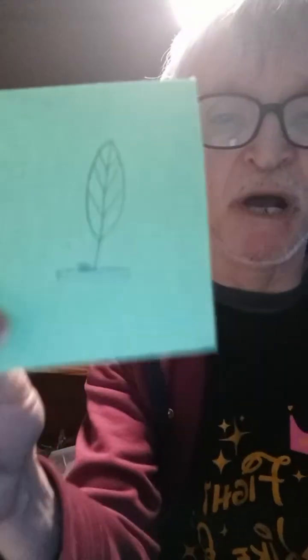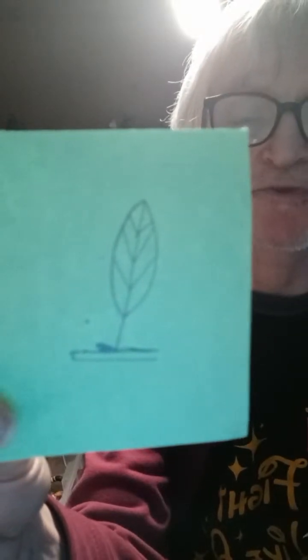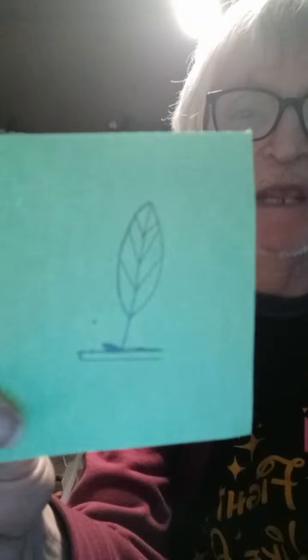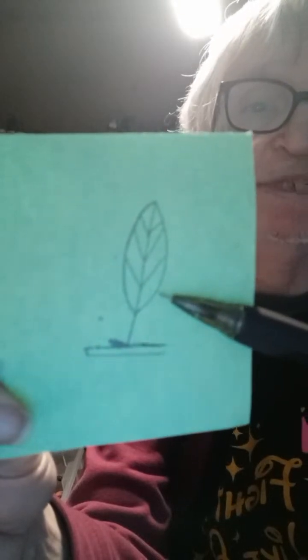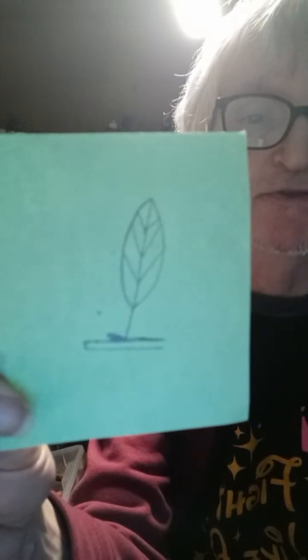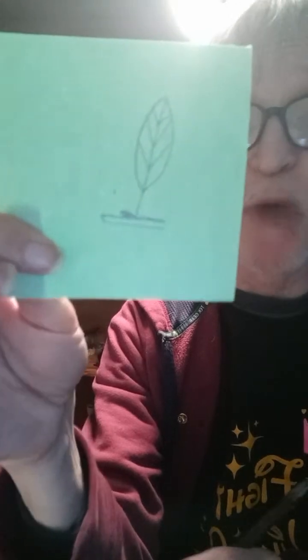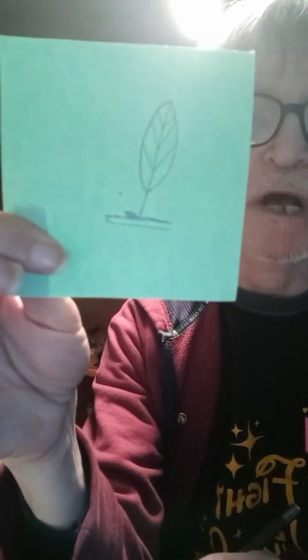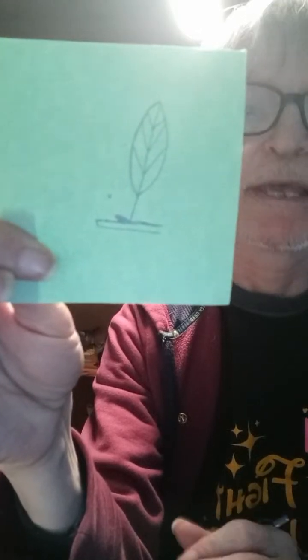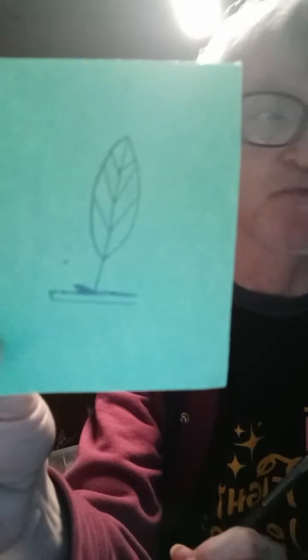Most of the leaves that you're going to see day to day are simple leaves. They're just one leaf attached to the branch or the twig. A good example of this would be a silver maple, a white oak, black oak, a cherry leaf.